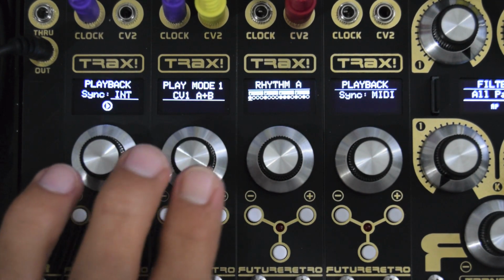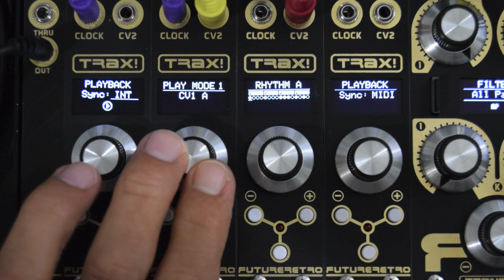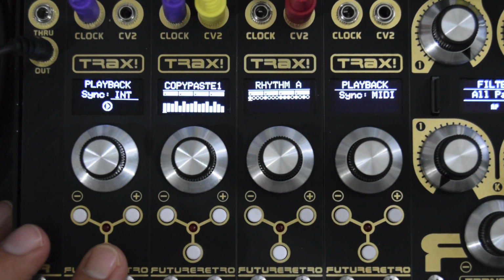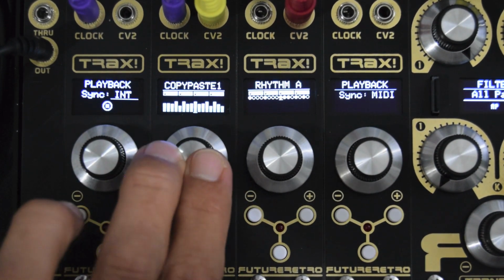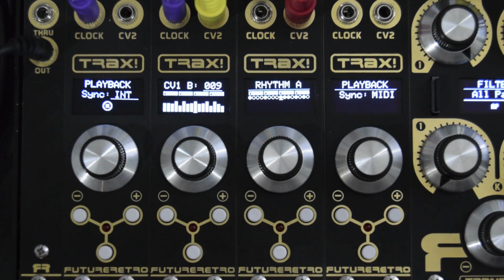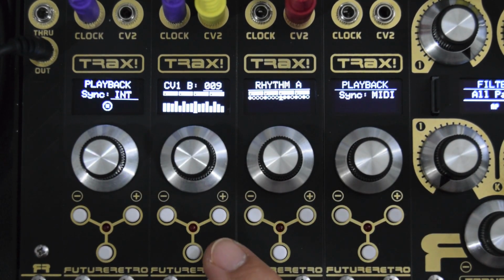And let's try that. Let's make a more complicated beat here. The first thing I'm going to do is copy what we just created in pattern A and copy it to pattern B, and then apply some changes to that. So I copied my pattern. I'm going to select pattern B to play. And we can see that's the same. Now let's add some variations here.